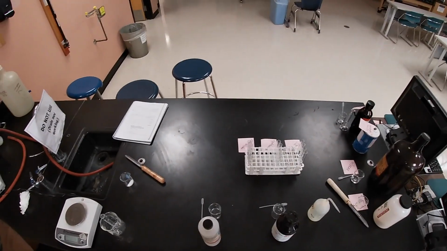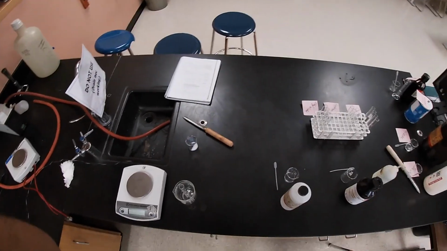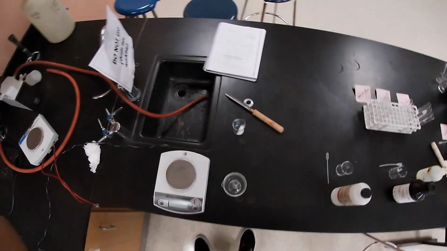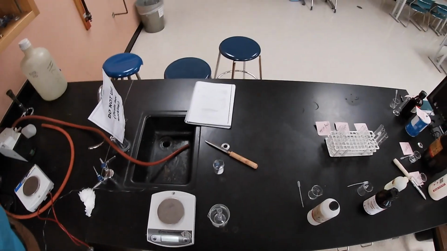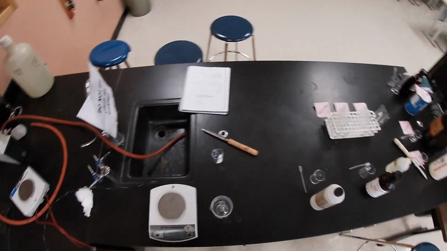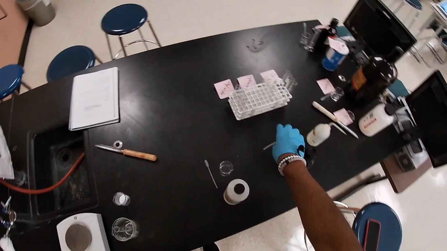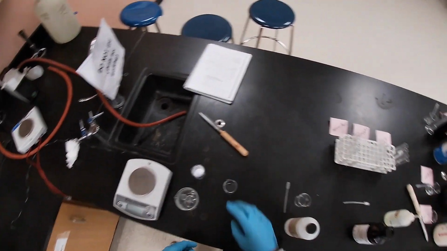So what we're going to do now is determine the density. Let's double check I'm recording. Sorry, put it back on my head here. We're going to do the density, and we're going to base it off the solubility of cyclohexane.